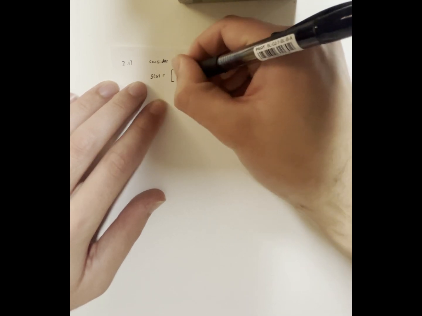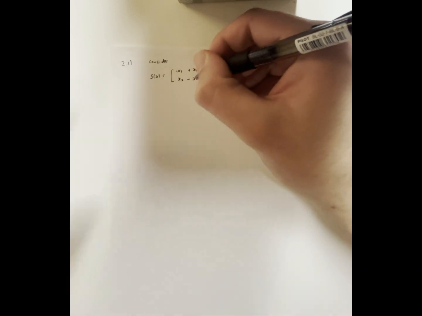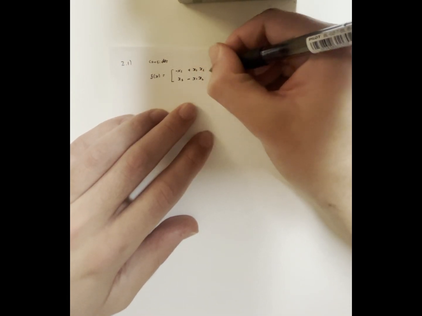Now we consider the differential equation x dot is equal to f of x, where f of x is the following vector.